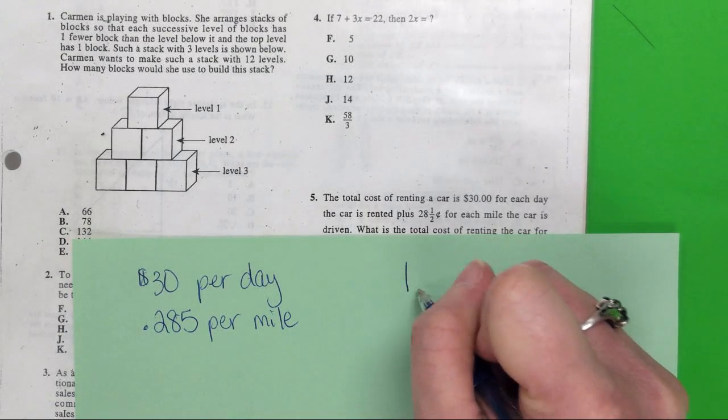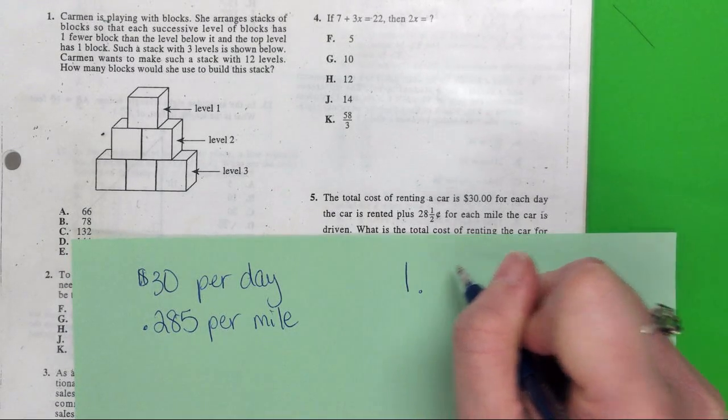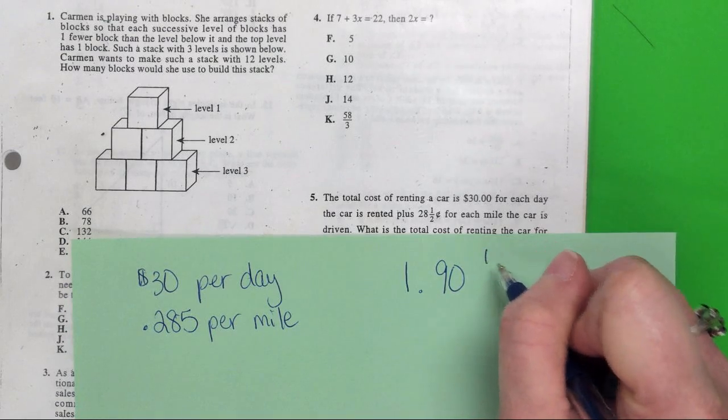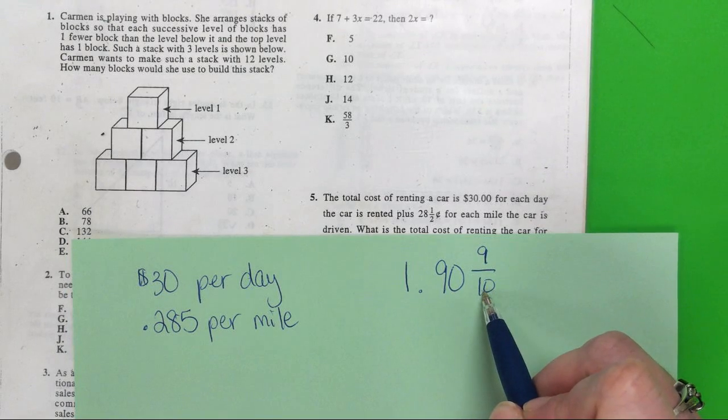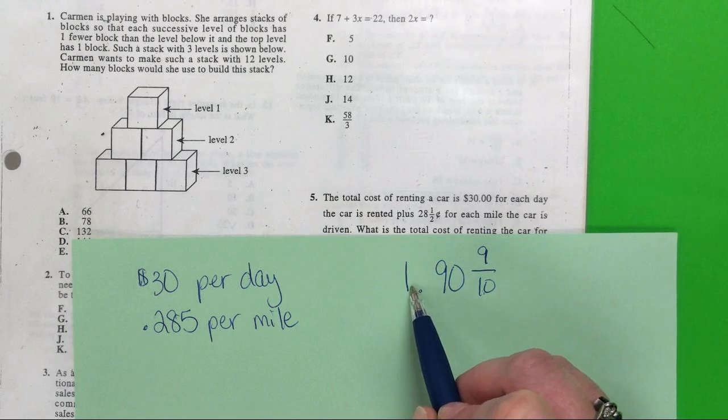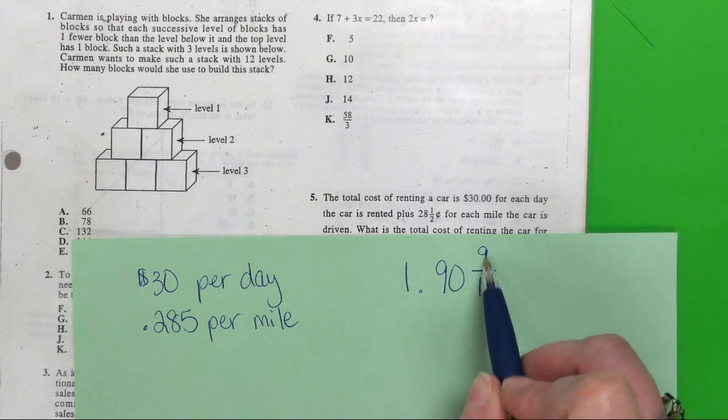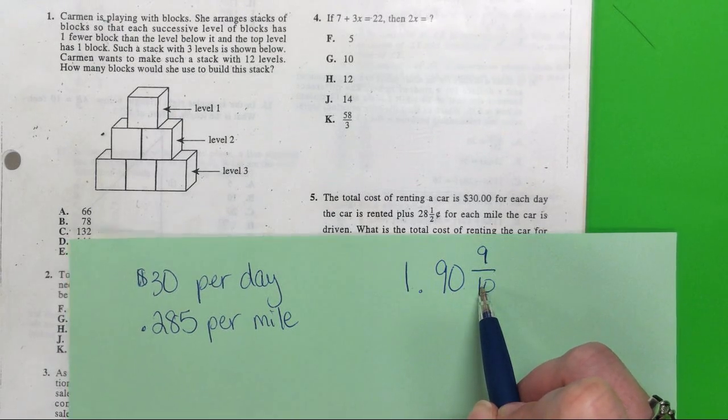Okay, have you ever been to the gas station and you've seen, like, $1.90 and what does it say? 9 cents, like that. You ever seen that? This 9 cents is how they get a little extra money out of you. So you really don't pay $1.90. You pay $1.90 and 9 cents. Does that make sense to everybody?